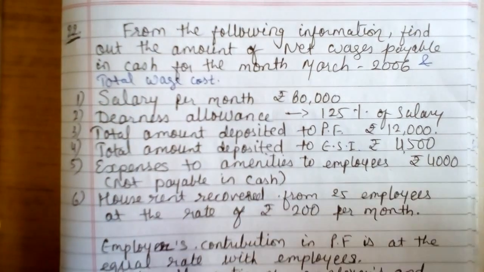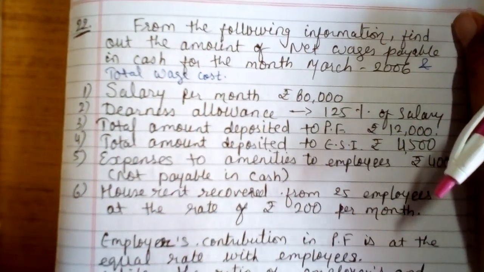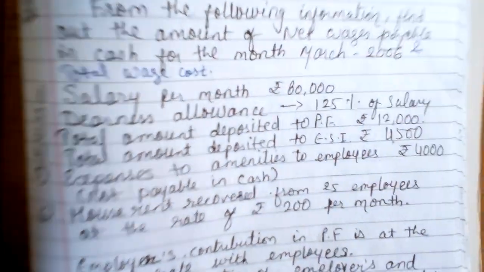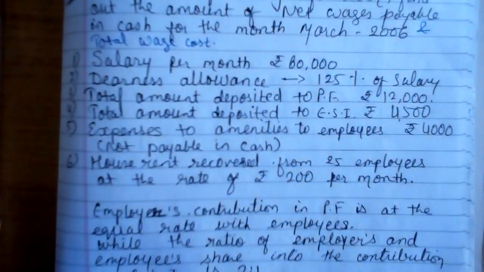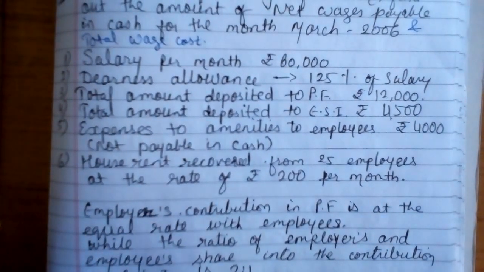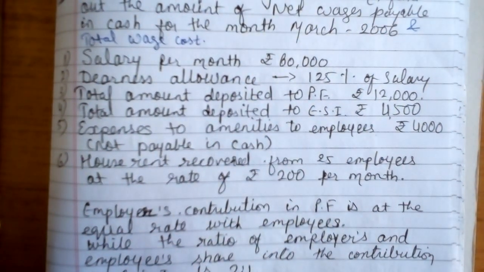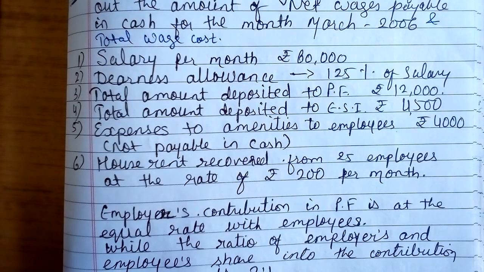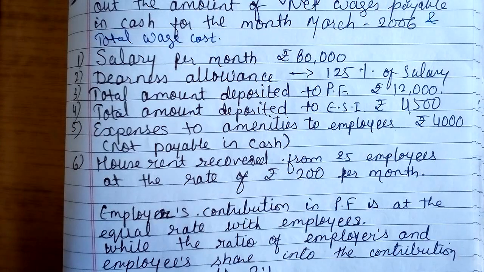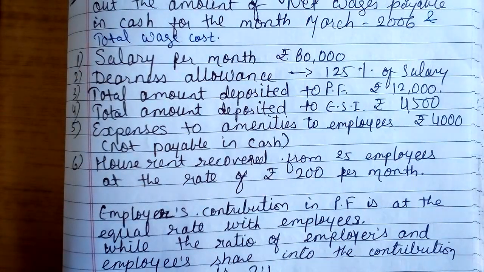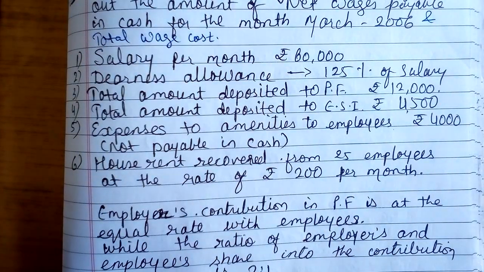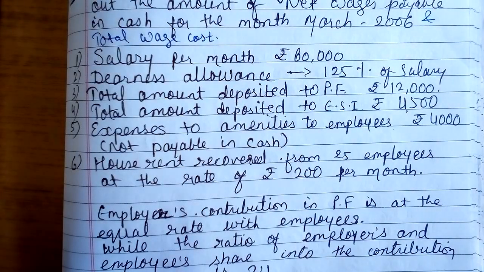First information, salary per month 60,000, dearness allowance 125% of salary, total amount deposited to PF 12,000, total amount deposited to ESI 4,500, expenses on amenities to the employees 4,000, which is not payable in cash, house rent received from 25 employees at the rate of rupees 200 per month.